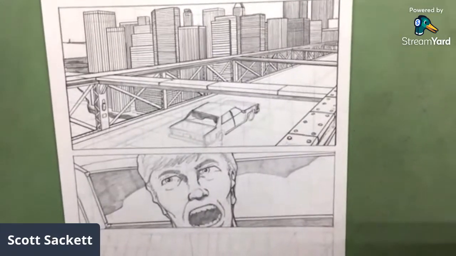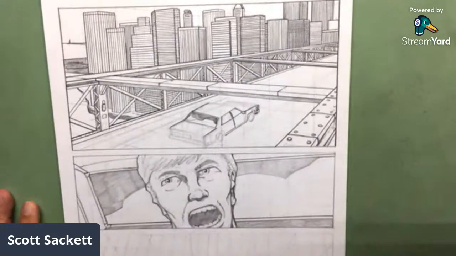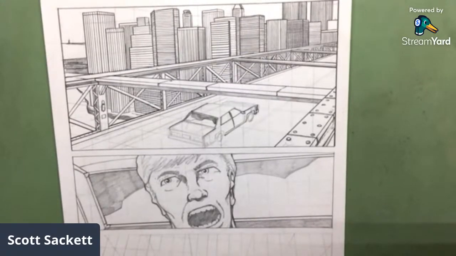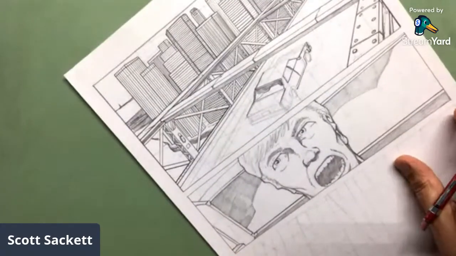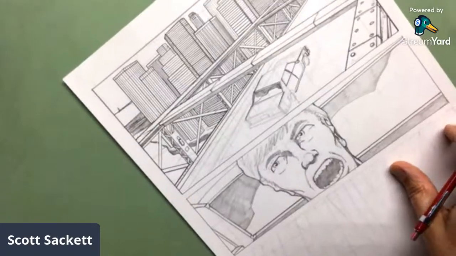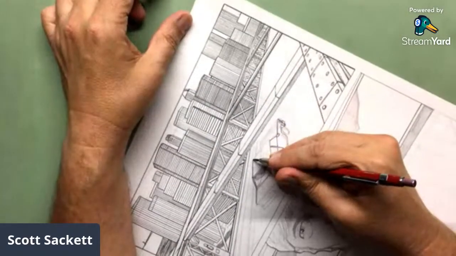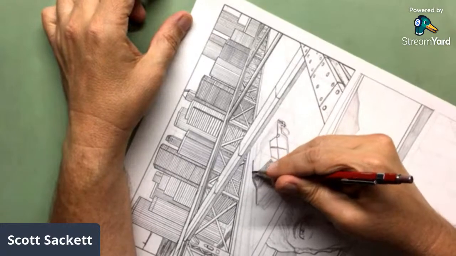He's got lost line in there too. Even as much as he gets in the weeds on detail, he still understands you've got to lose a line every now and then.